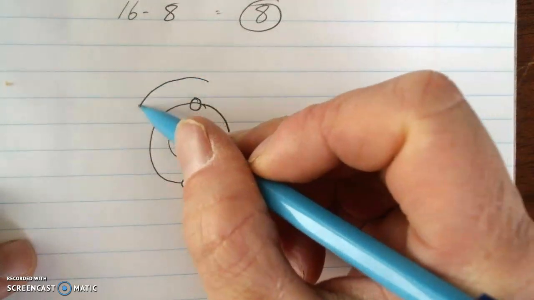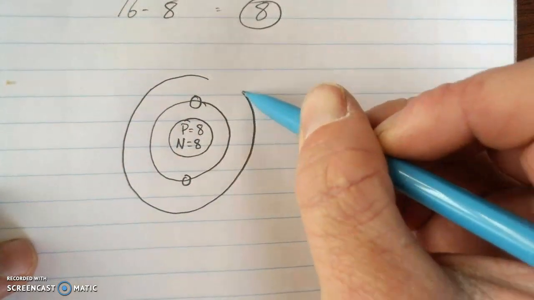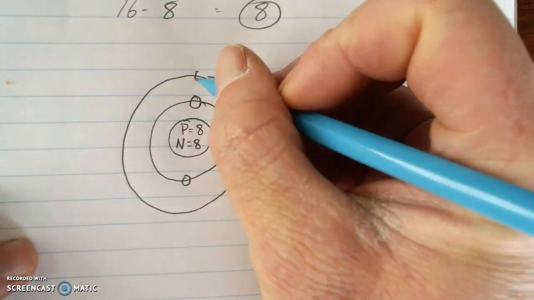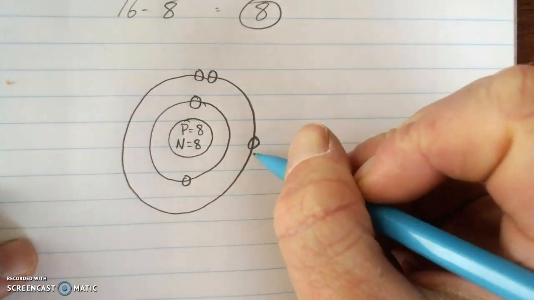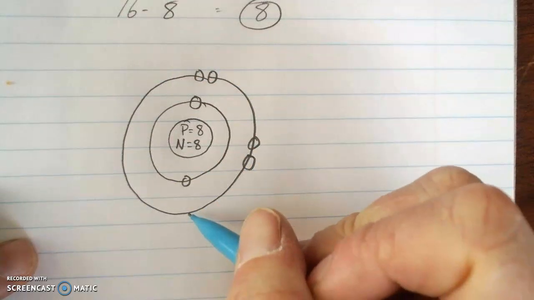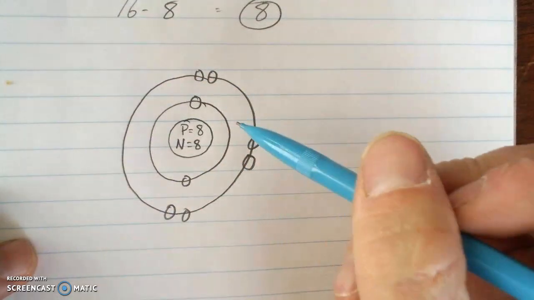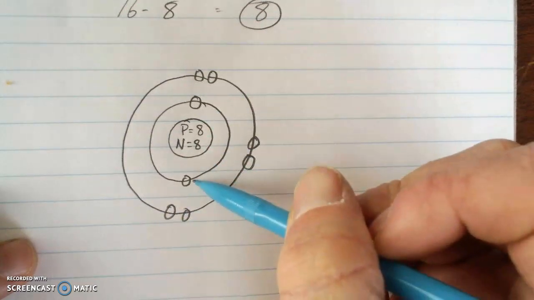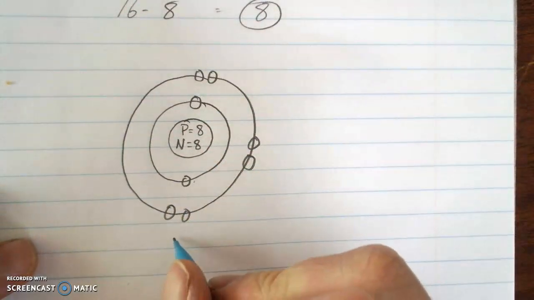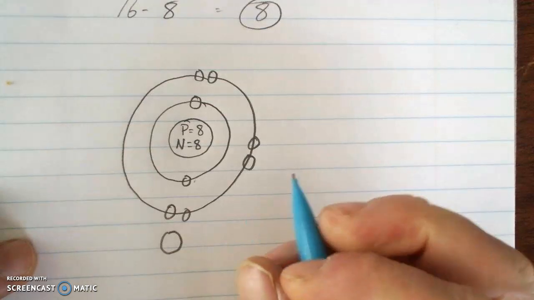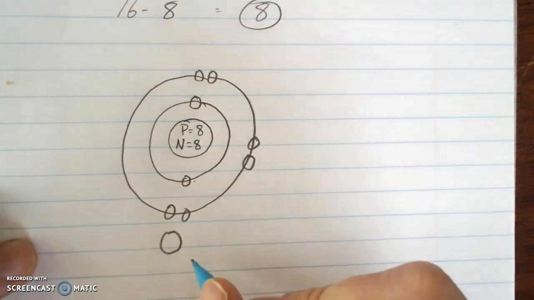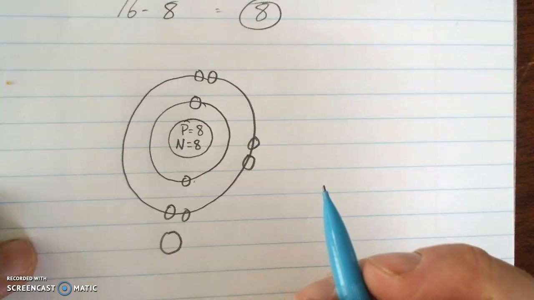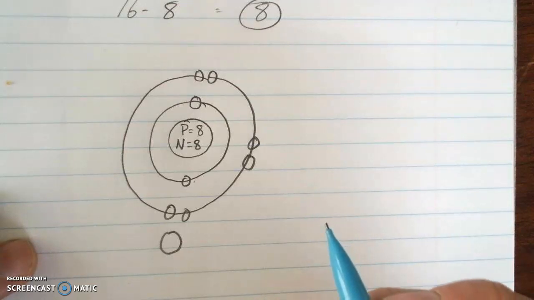Then we'll go out to the next energy level, and we have to show a total of 8 electrons here. So I'm going to go 1, 2, 3, 4, 5, 6. So you'll see that now I have 6, 7, 8 total electrons. And we'll write the element symbol, oxygen, and that is the planetary model for oxygen.